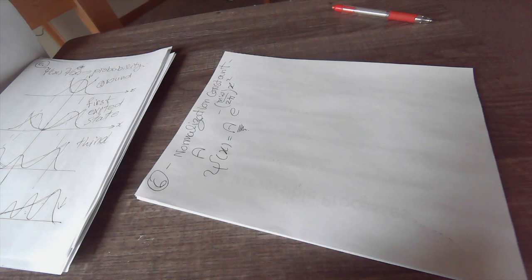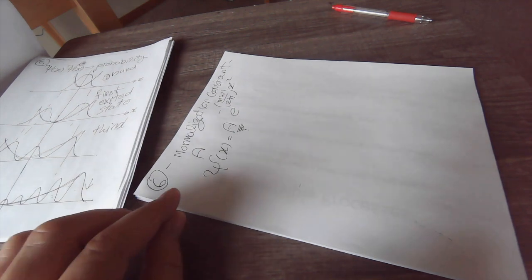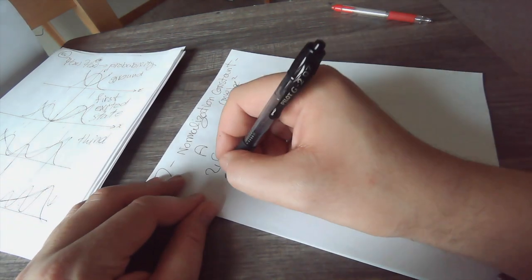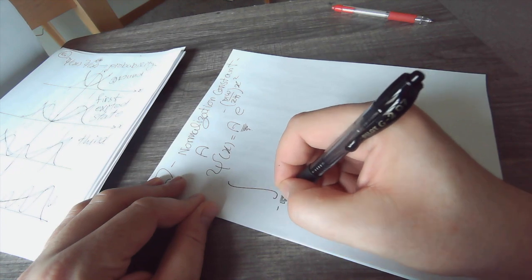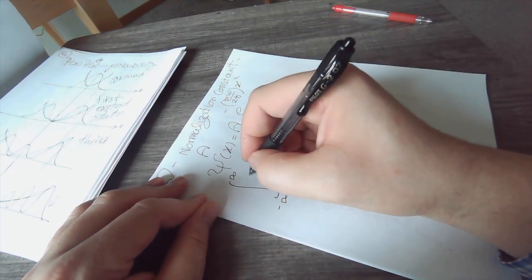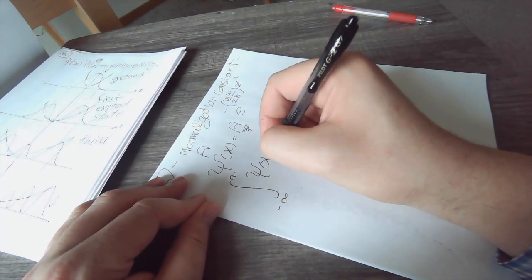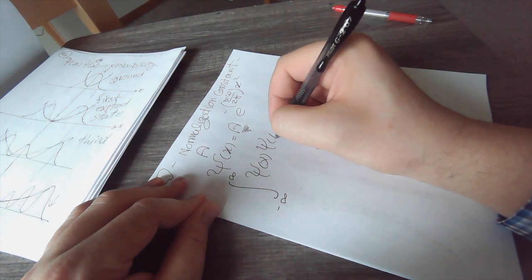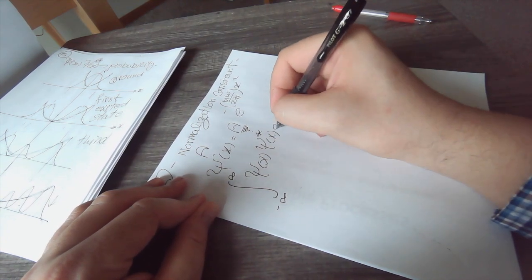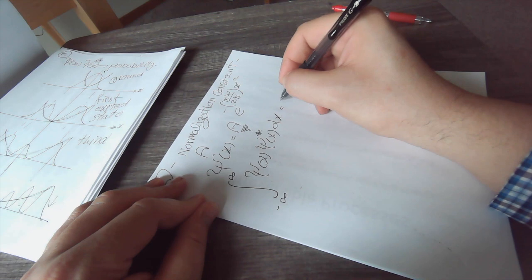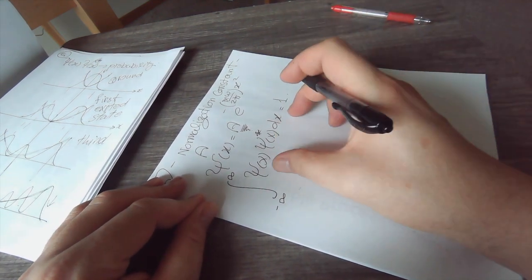So the easy way, guys, is to apply what I showed you last time, which is to do the following. We know that the integration from minus infinity to infinity of psi of x star psi of x dx is equal to 1.